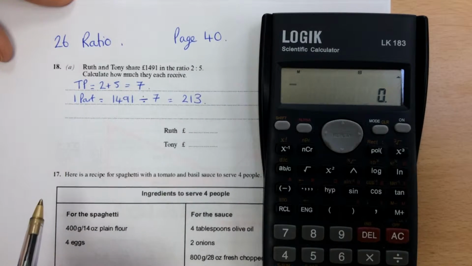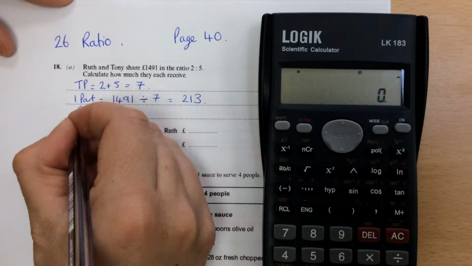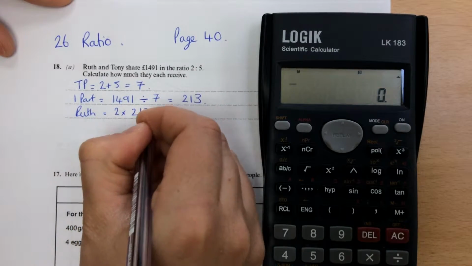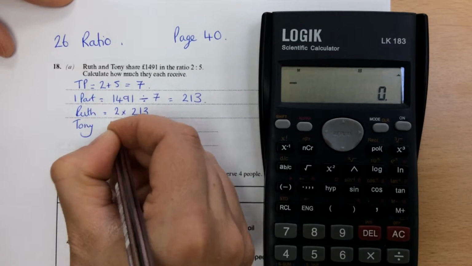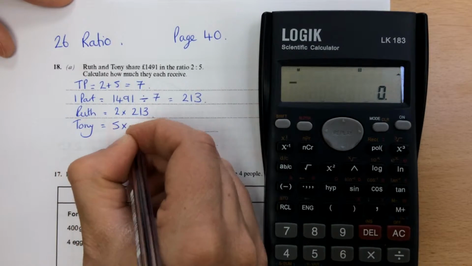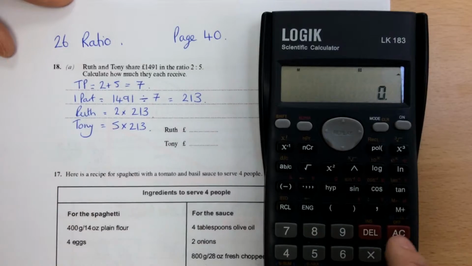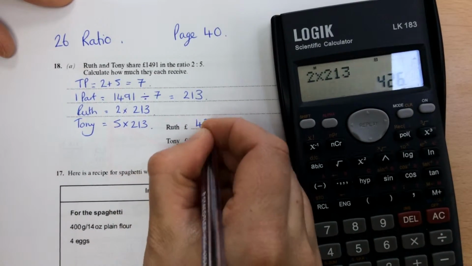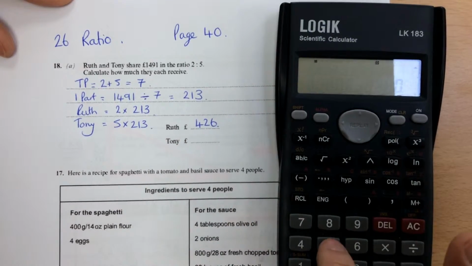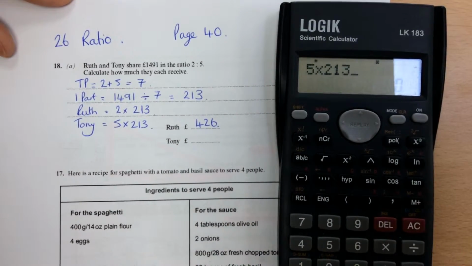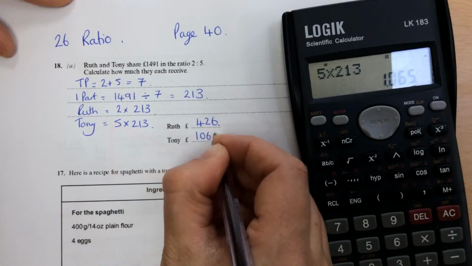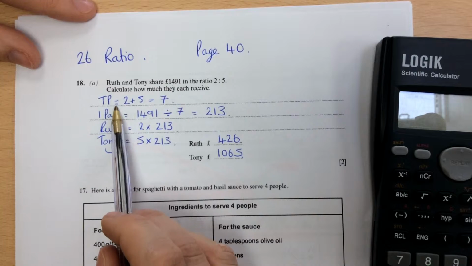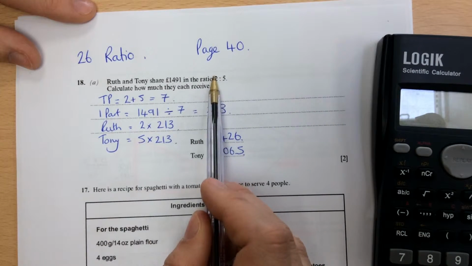Now we can divide out the parts. Now Ruth has 2 parts, so it's 2 times it. And Tony has 5 of the parts, so it's 5 times it. So let's do Ruth first. 2 times the 213 is 426. And Tony is 5 times the 213, which is 1,065.